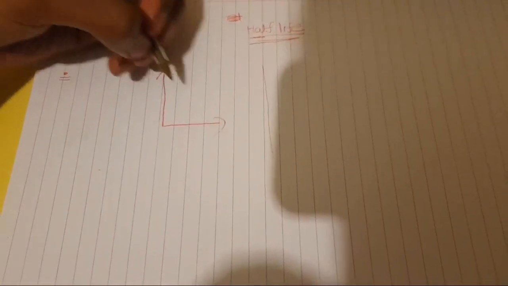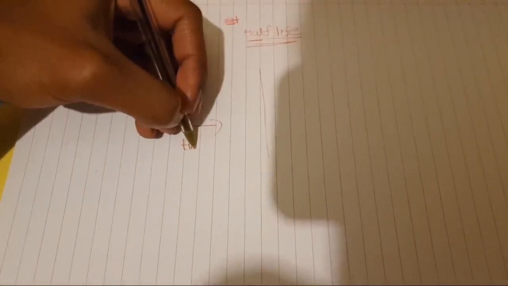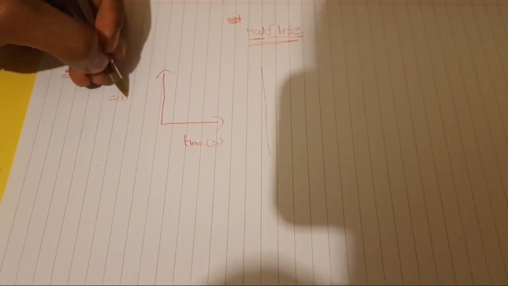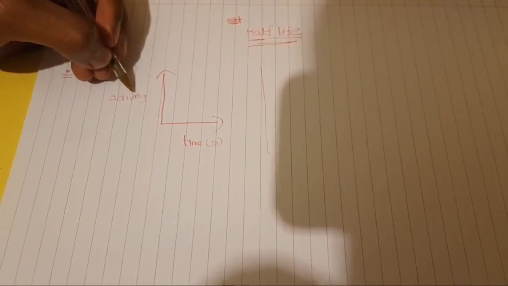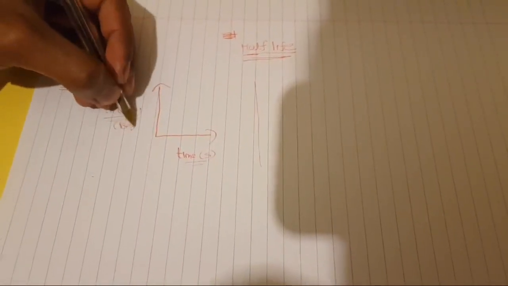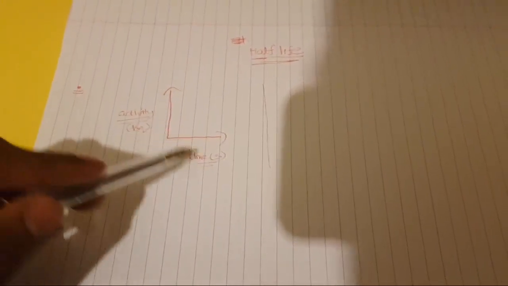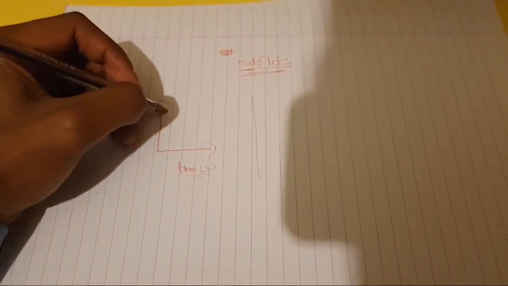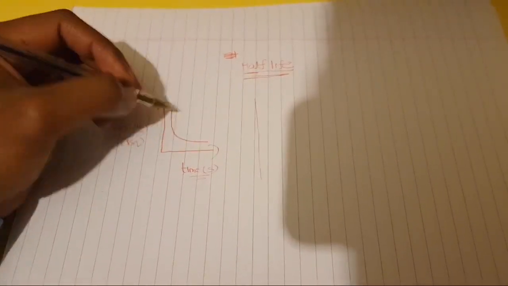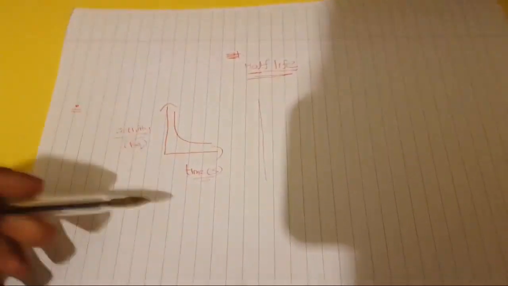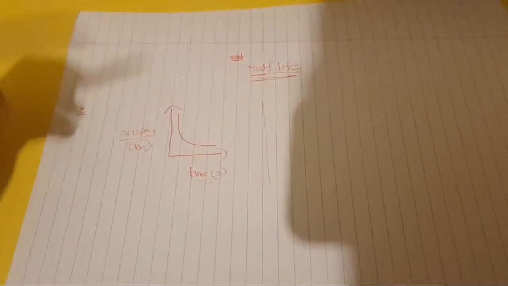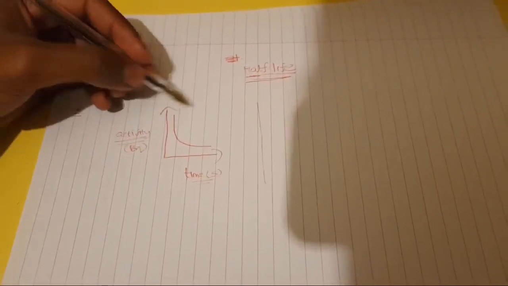So you always have time on the x-axis. You guys have to know this. And then you have activity on your Y. Don't worry about the units that much, it doesn't really matter. But you have activity against time. Now, Half-Life graphs are always exponential, so they just always have a curve like that. They'll give it to you in the question if they do give you this. And then you have to find what the half-life is from this graph.